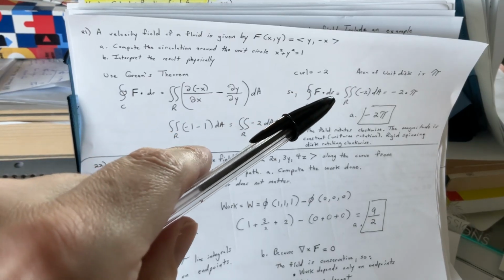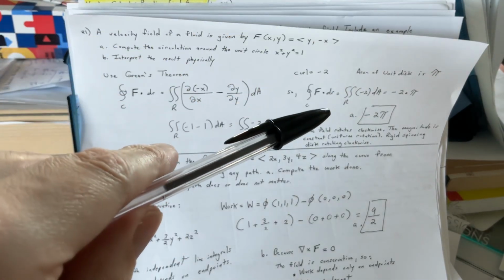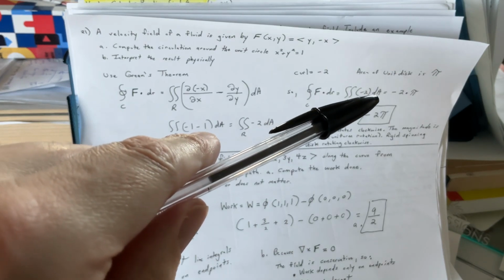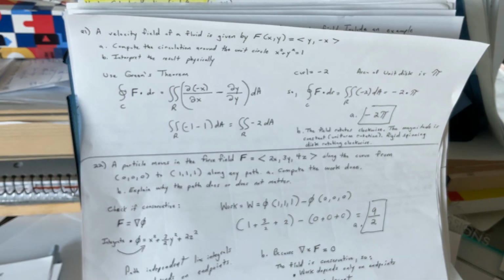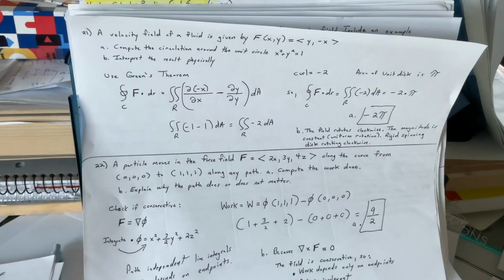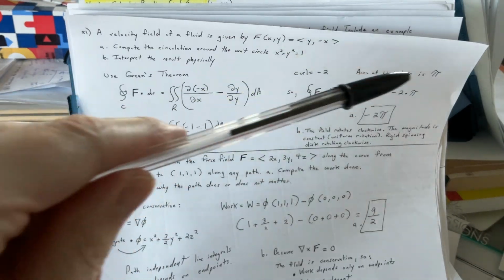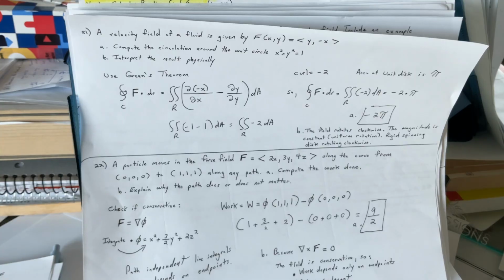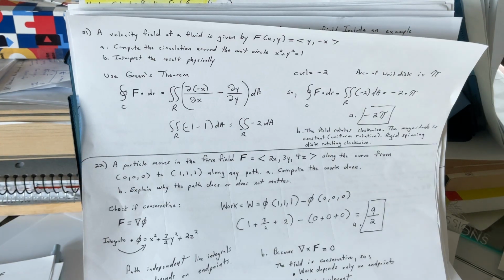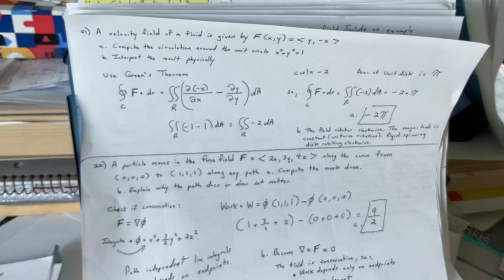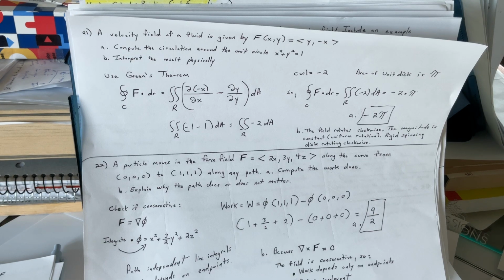So what we could do here, the closed circle, boundary, F dot dr, integrate negative 2 dA. Well, here's the nice thing. We know that the region R is this unit circle, and that area comes out to pi. So all you have to do is multiply negative 2 by pi. Another little shortcut there, we get negative 2 pi as our circulation around the circle for that velocity field of fluid given.